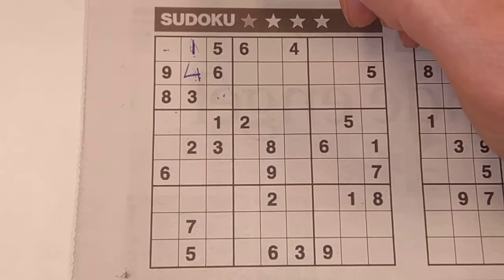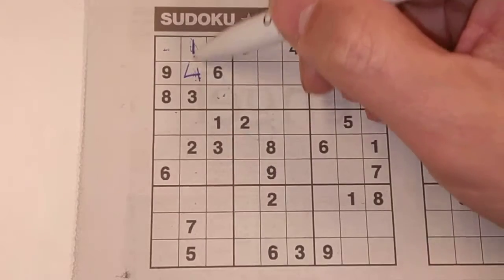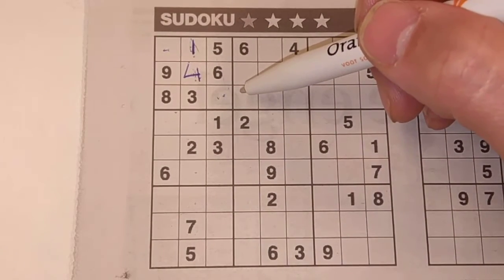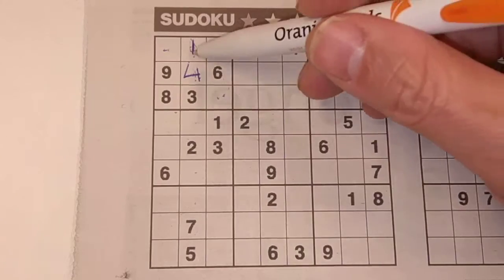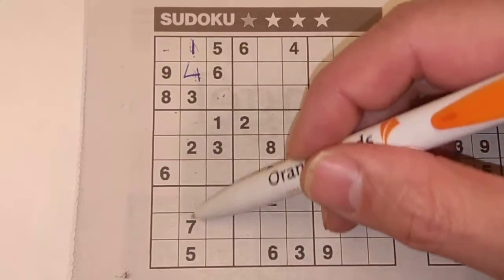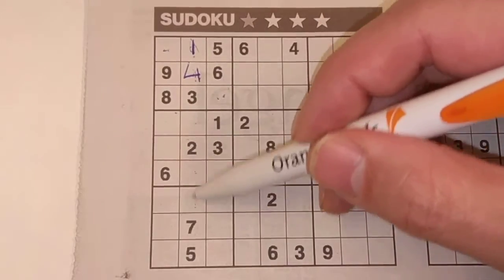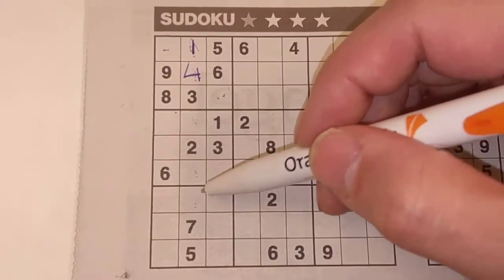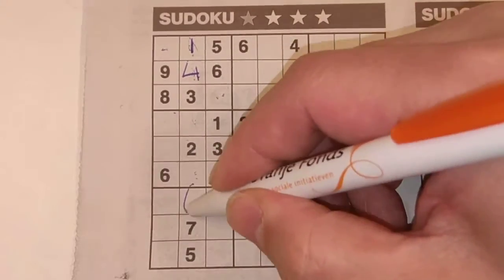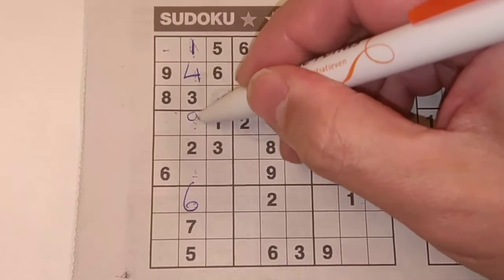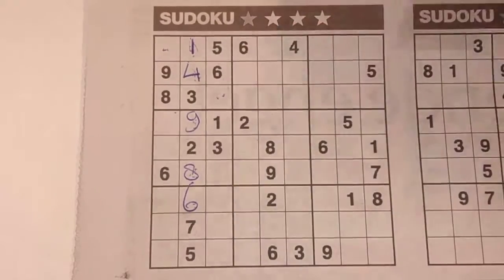Then 3 missing numbers. In the second column, the numbers are 1, 2, 3, 4, 5. 6 is missing, 8 and 9. 6, 8, and 9. We have a 6 here, so no 6 in those two boxes. 6 should be here. 8 and 9. We have a 9 here, so no 9 there. 9 should be here, and the 8 goes there.